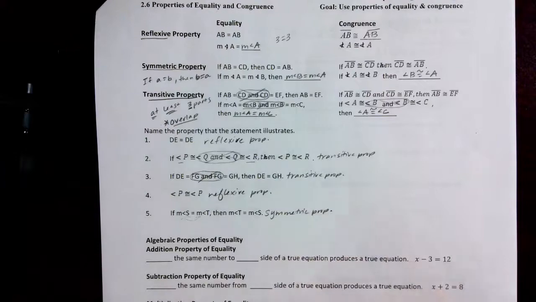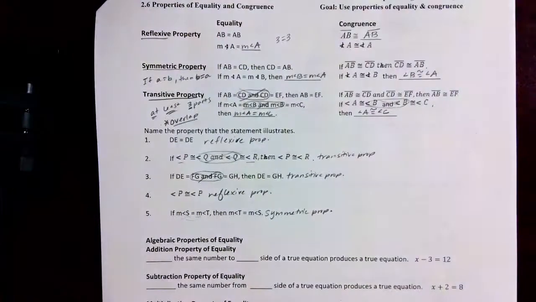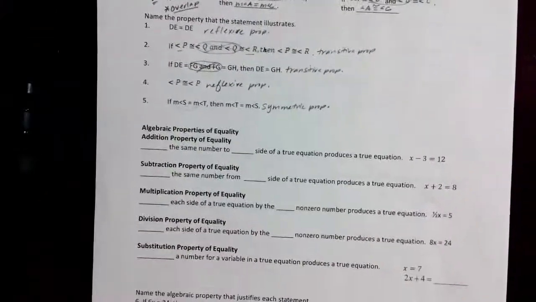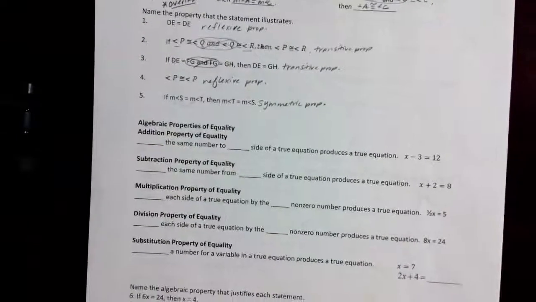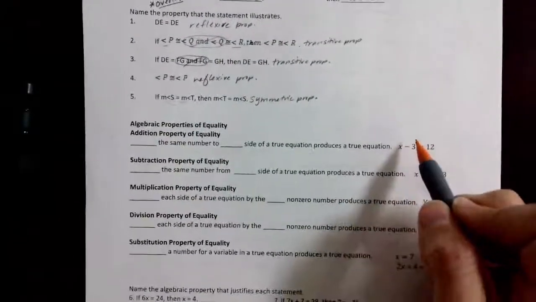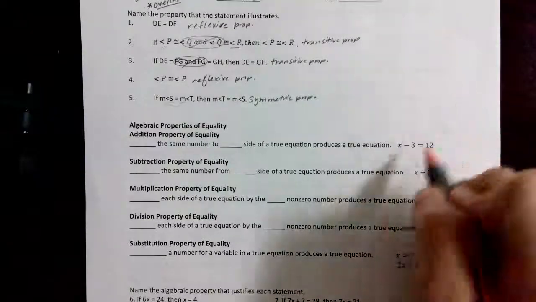Properties, algebraic properties of equality is the next section. You've used these before. So if they're giving me an equation like this, looking at that equation, I'm going to ask you, how would we get x on a side by itself? Well, we would need to add 3 to both sides.